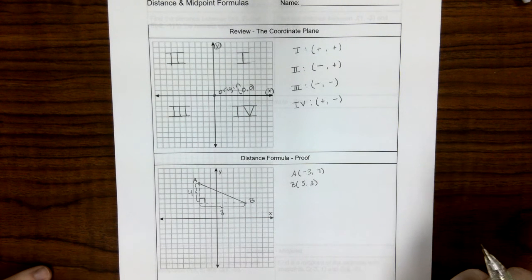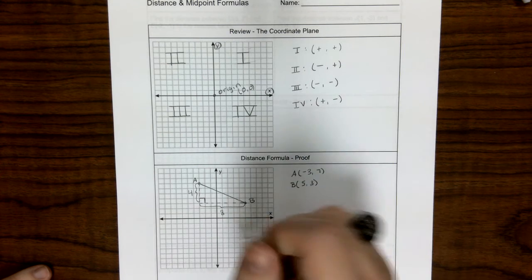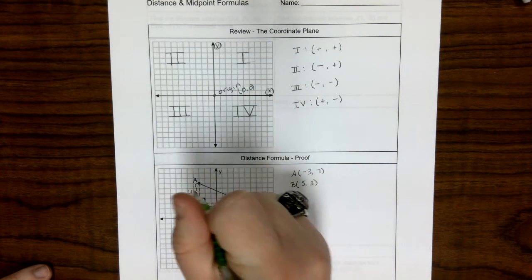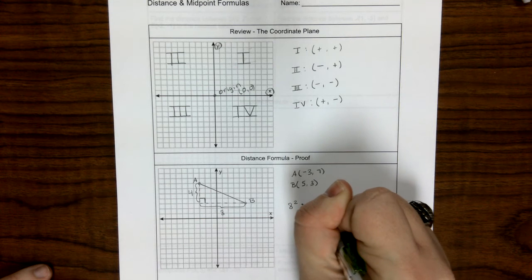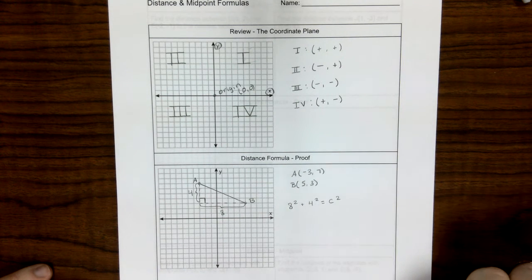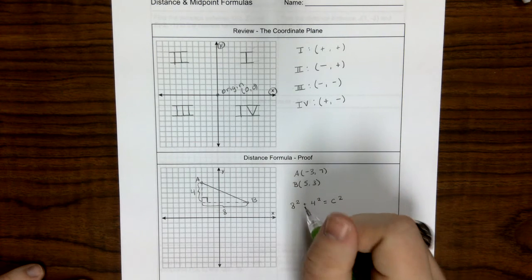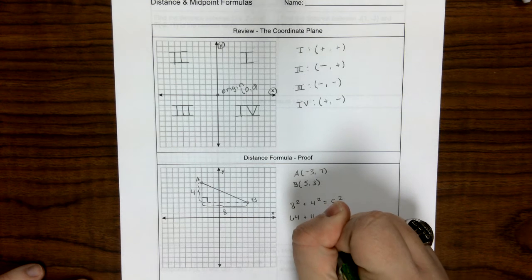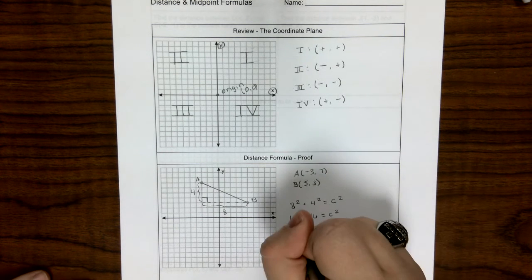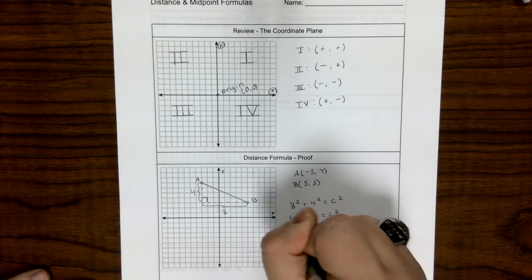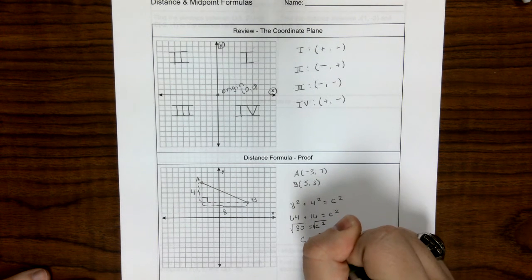To find this side, we would use the Pythagorean theorem, right? A squared plus B squared equals C squared. So we're going to say 8 squared plus 4 squared equals C squared, because we don't know what that is. We find out what these are: 64 plus 16 equals C squared. That's 80. Because I want to find what C is, we have to take the square root, since there's a square on it. So C is the square root of 80.